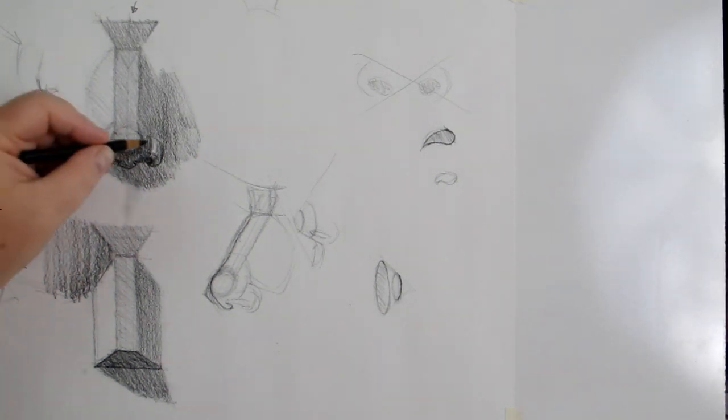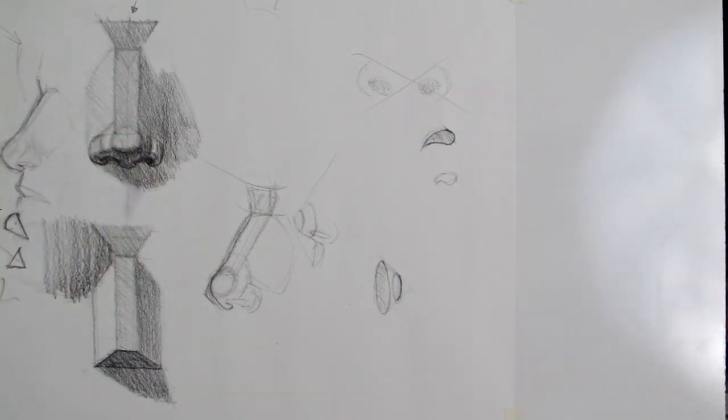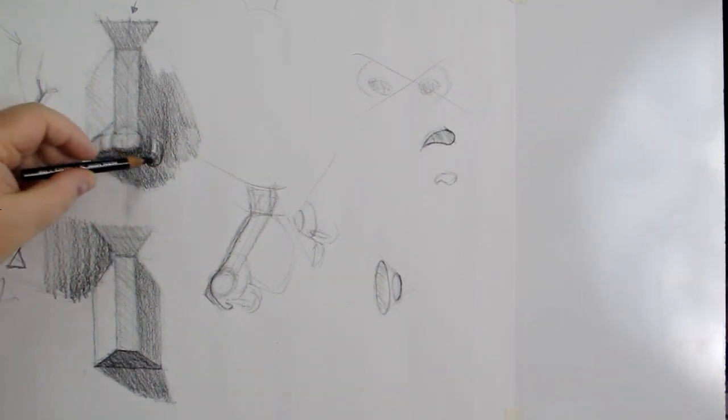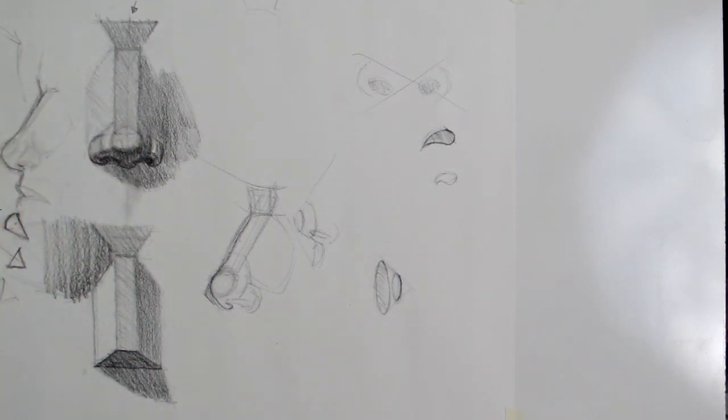Okay, and then it actually isn't casting very far a shadow, but then you'd have again the outside of the cone, the sides of the nose, all that good stuff. And so go ahead, again, when you're drawing, give this a shot. You'll draw better noses.